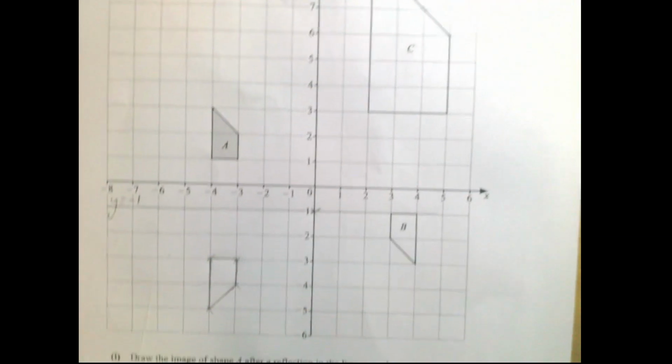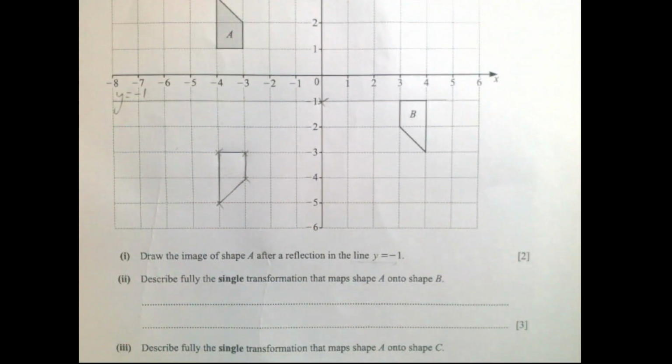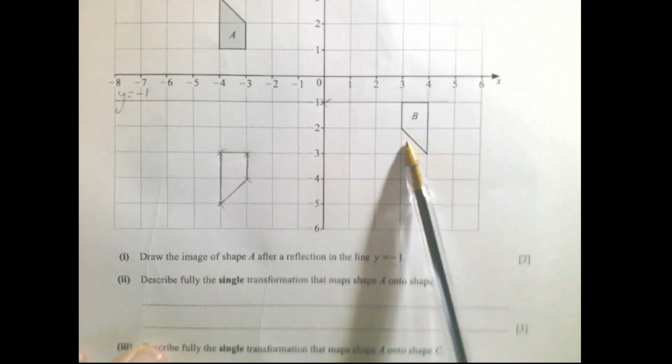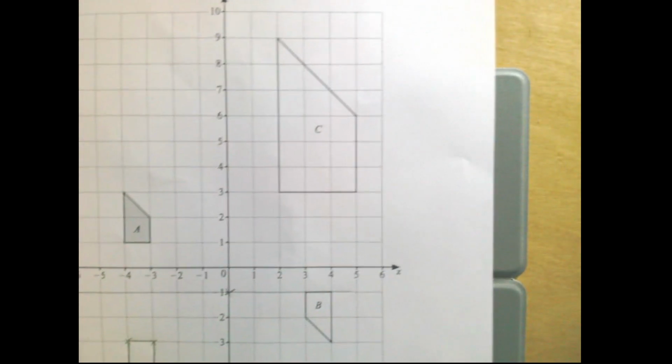There we go. Right. Next, describe fully the single transformation that maps shape A onto shape B. So what could that be? What could take that from there? What are the transformations there are? Let's think about the names. Let's write them down here, right?